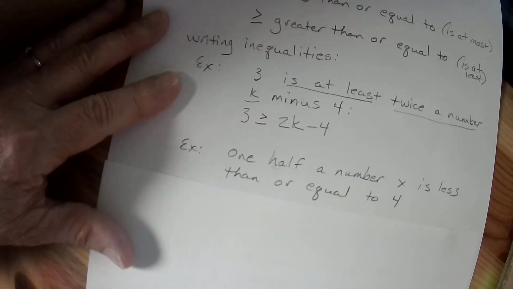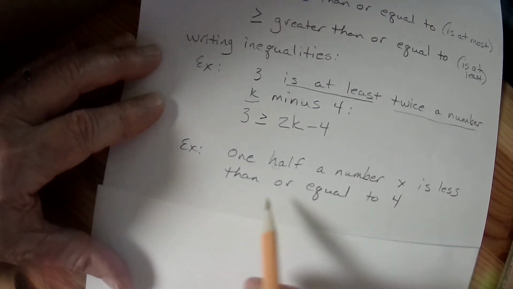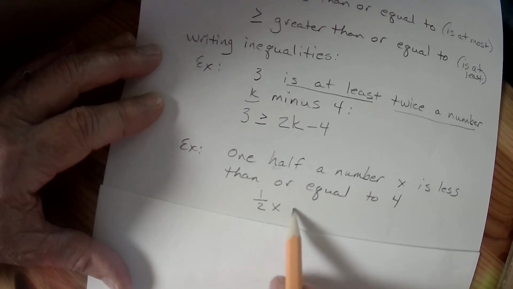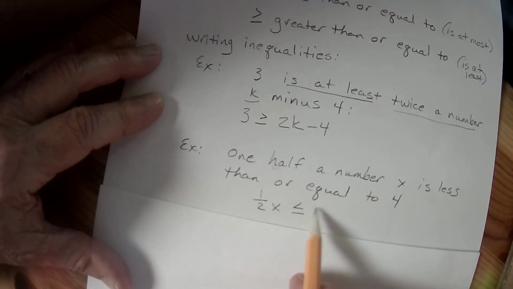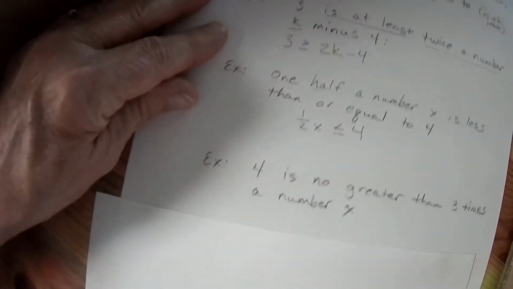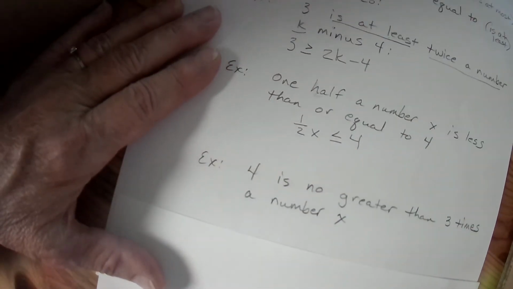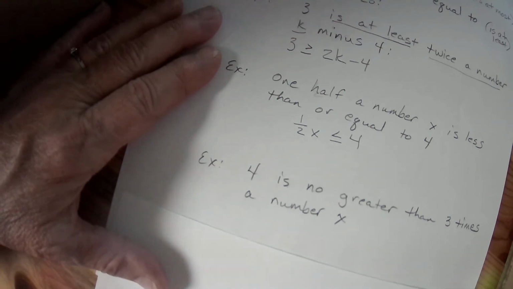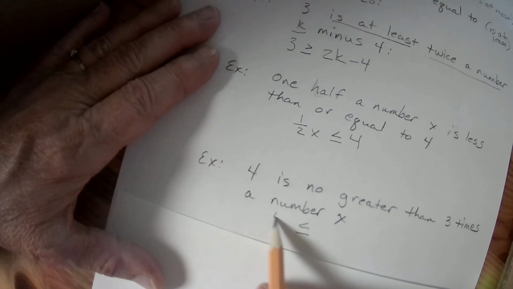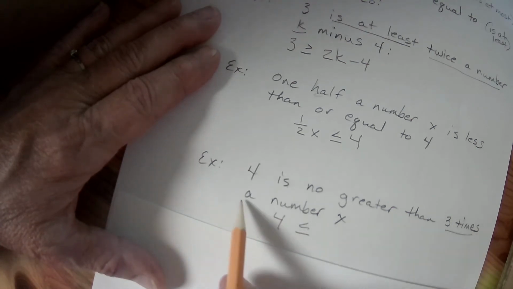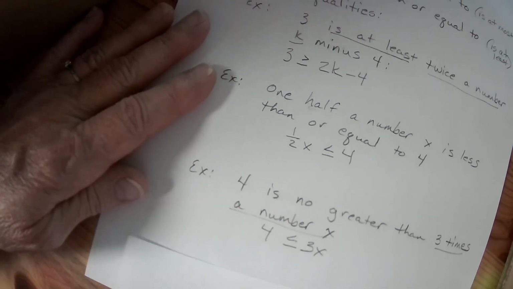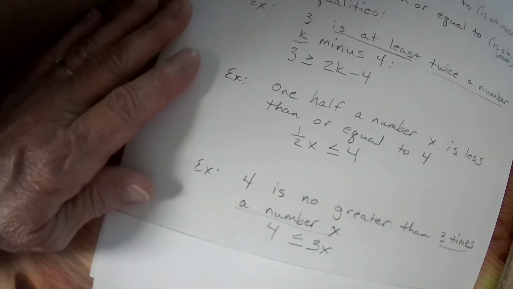So the next one, 1/2 a number x, which is 1/2 of x, is less than or equal to 4. And the next example, 4 is no greater than, so that means it's got to be less than or equal to something. 3 times the number x would be 3x. And it's just as simple as that.